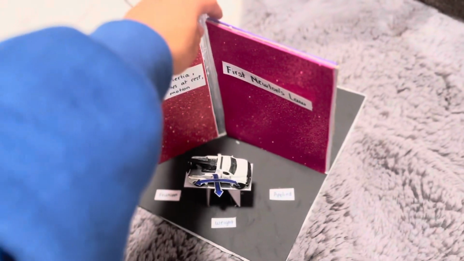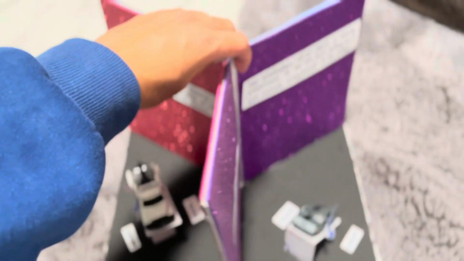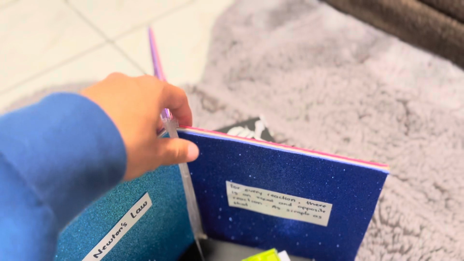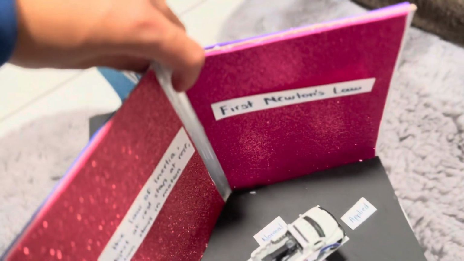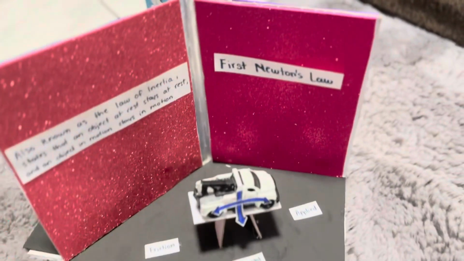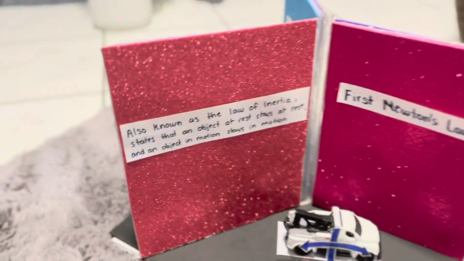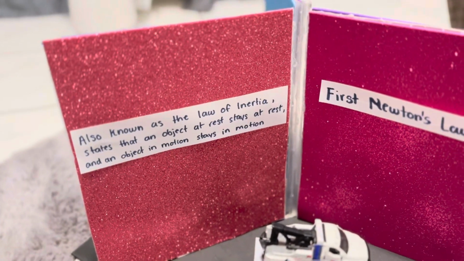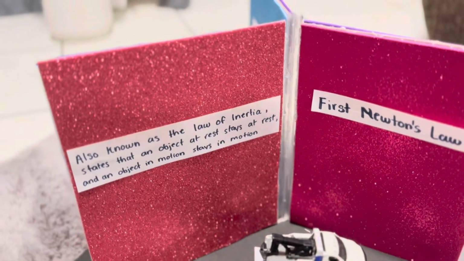As you can see, I divided this model into three different sections, where each section explains each different law, and I'll start with the first one, which is this one. First law of Newton, also known as the law of inertia, states that an object at rest stays at rest, and an object in motion stays in motion.